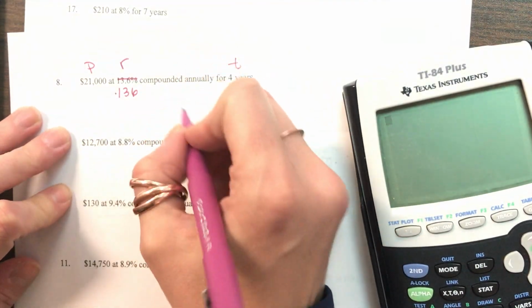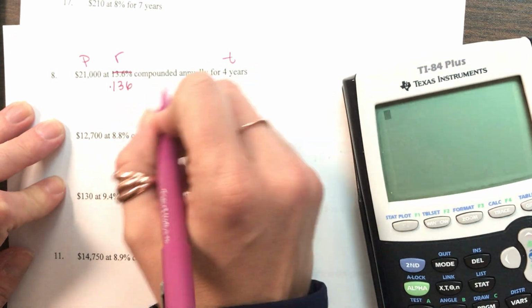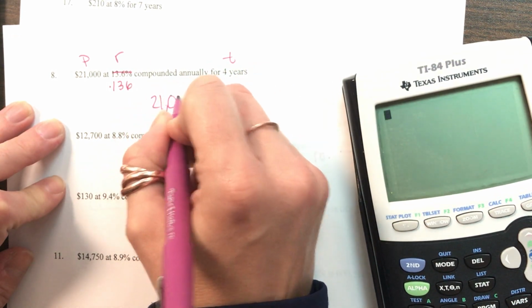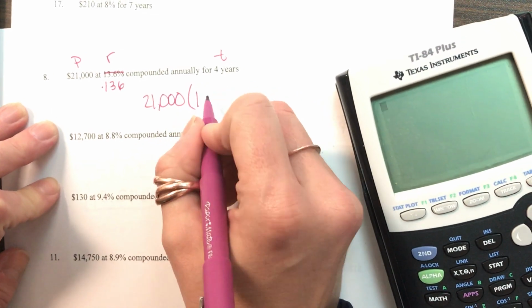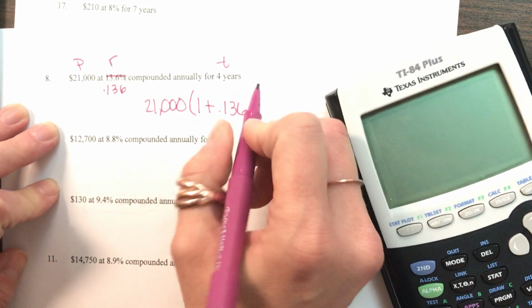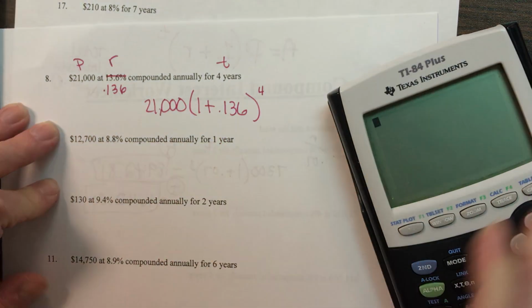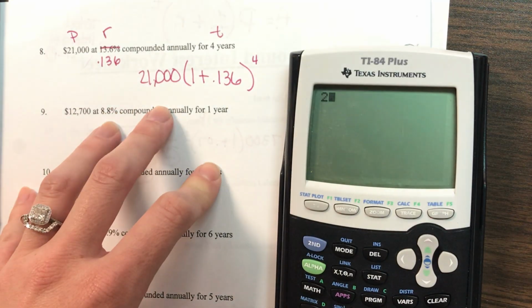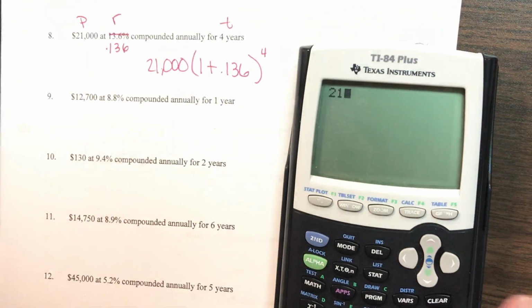So principal is 21,000, open parentheses, 1 plus 0.136, and the little exponent is 4. So we're going to type all that in. Nope, I'm not thinking.